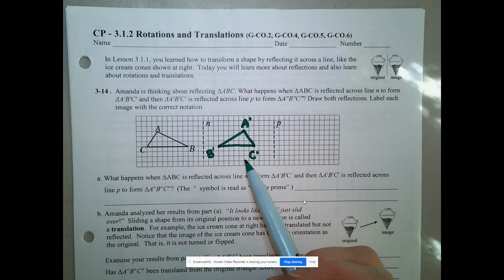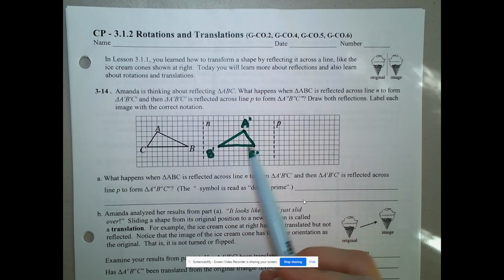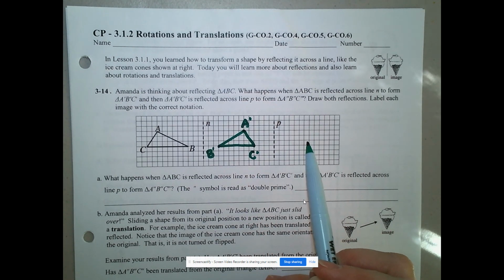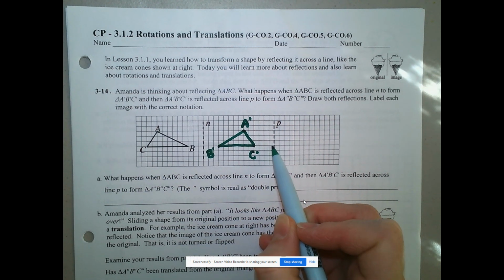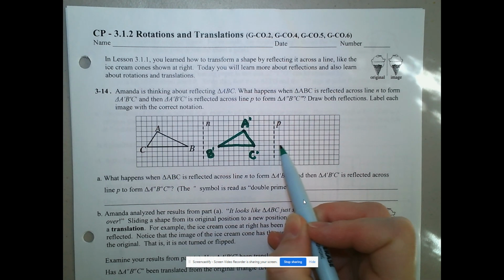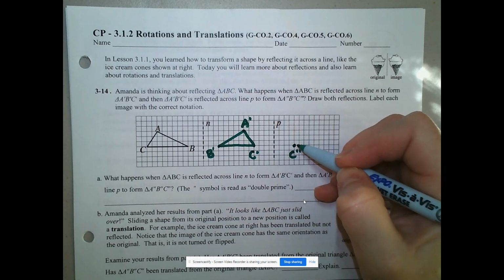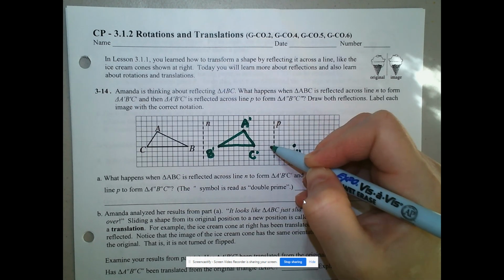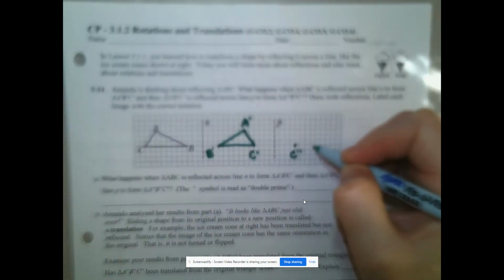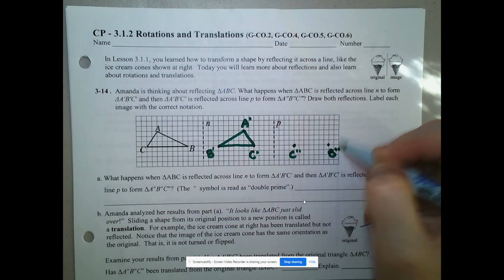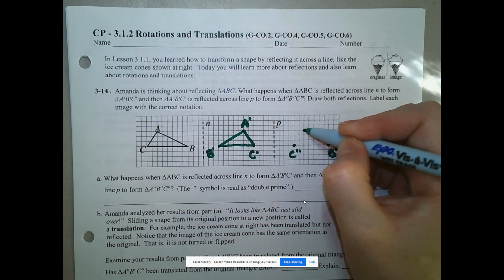Now let's say I'm going to reflect this first image, A prime, B prime, C prime, over the line P to get a second reflection, which is going to have the double primes. C prime is 1, 2, 3, 4 away from that line of reflection. And so I'm going to go the other way, 1, 2, 3, 4 away from the line of reflection, and that's going to be C double prime. And then I'm going to go 1, 2, 3, 4, 5, 6, 7, 8, 9, 10, 11, and that's going to be B double prime. And 1, 2, 3, 4, 5, 6 for A double prime.